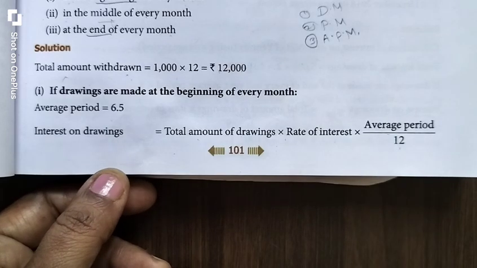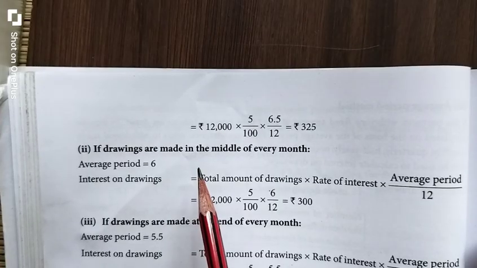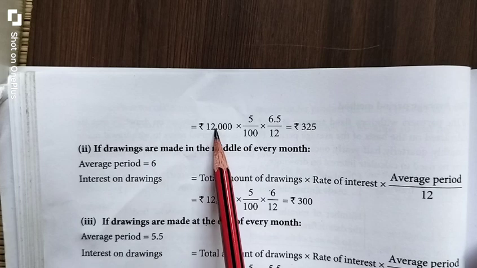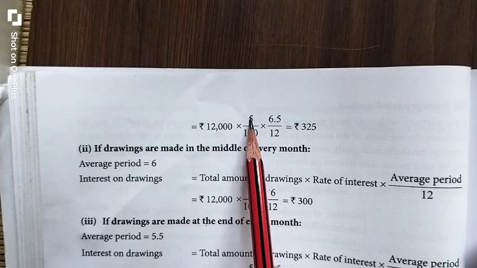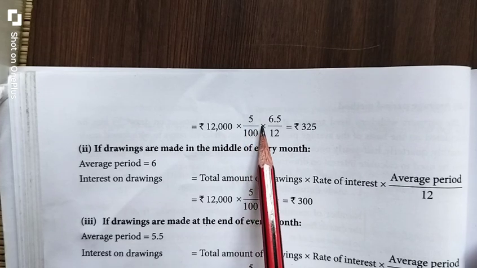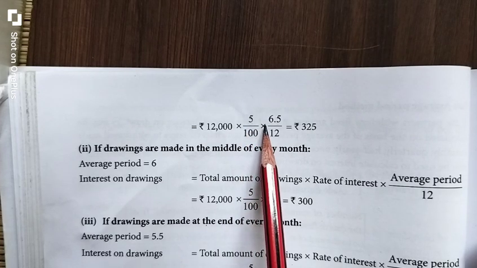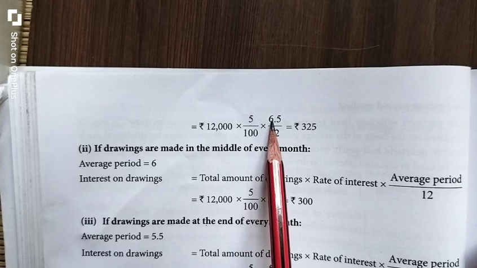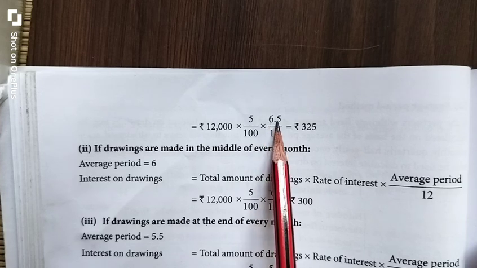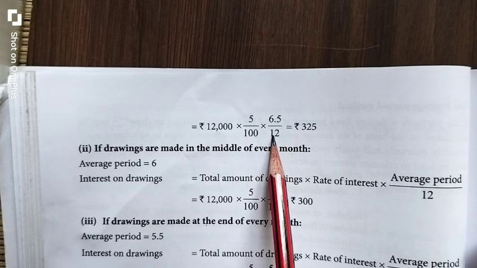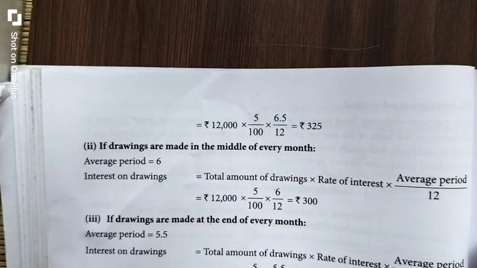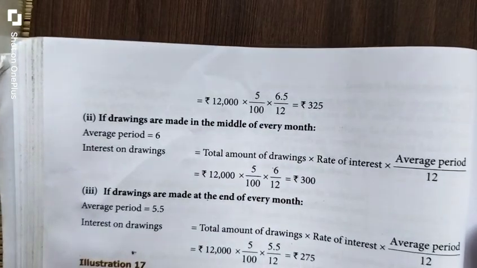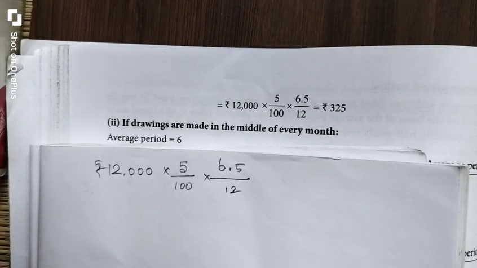The total amount withdrawn is 12,000 rupees. Rate of interest is 5% per annum, meaning 5 by 100. Average period at the beginning of every month is 6.5 divided by 12, as per the format. Now we have to cancel it to find the interest on drawings for the beginning of every month.